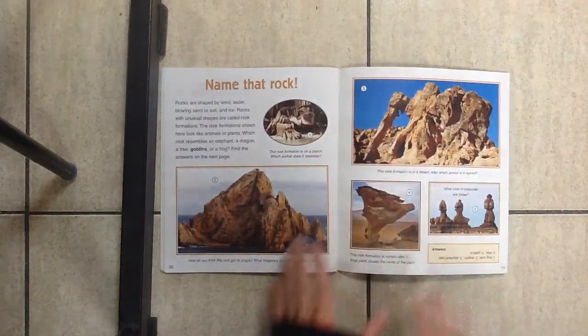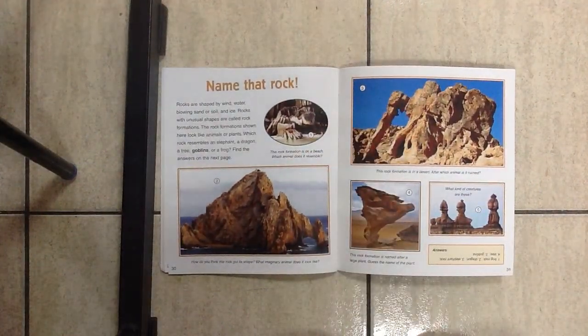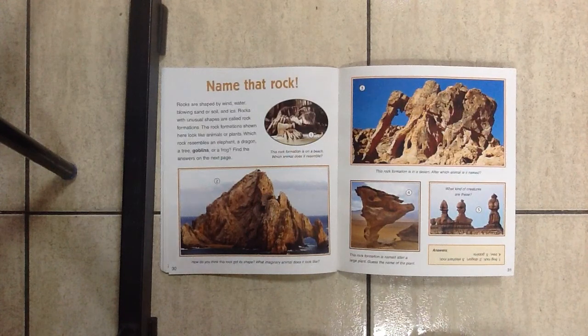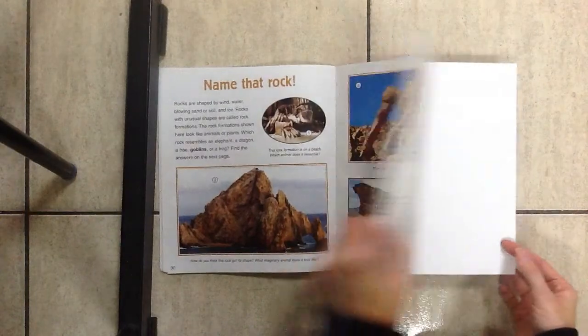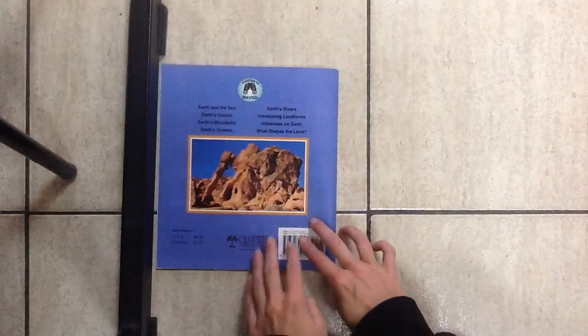Name that rock. Rocks are shaped by wind, water, blowing sand, soil, and ice. Rocks with unusual shapes are called rock formations. The rock formations shown here look like animals or plants. Which rock resembles an elephant, a dragon, a tree, a goblin, a frog? What do you think? The end.